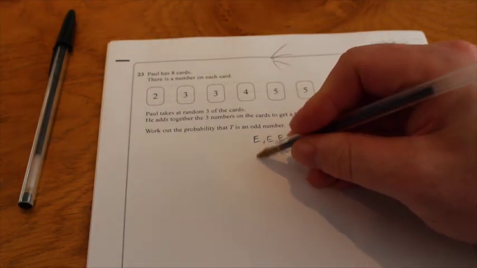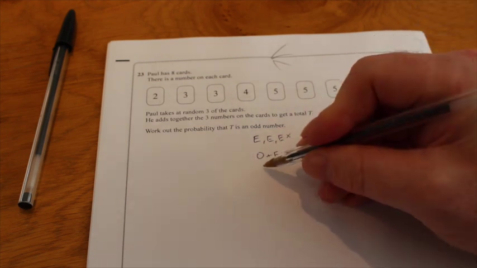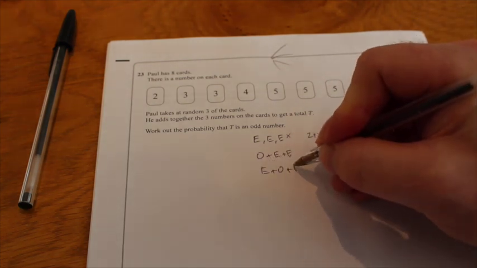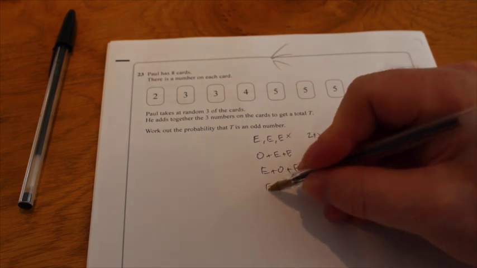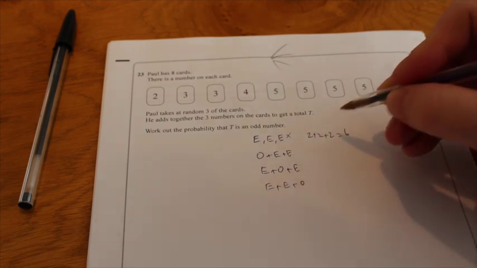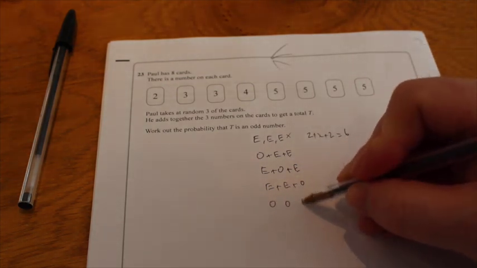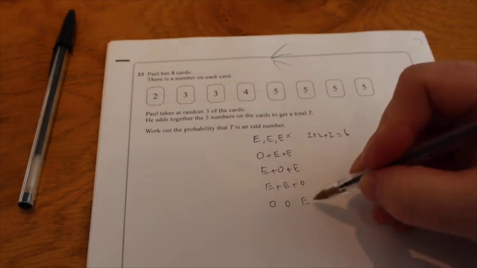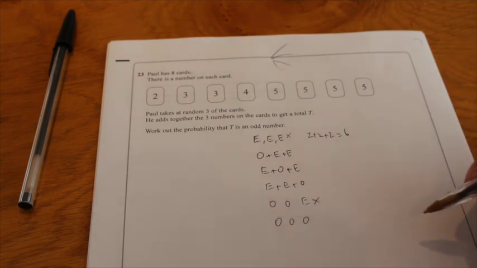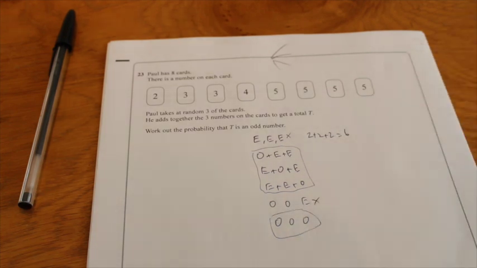So we're interested in odd plus even, or even plus odd plus even, or even plus even plus odd, which will get you an odd number. Well, if we've got a couple of odds, that makes an even, so that's not going to work in any combination. Or the other one could be 3 odds in any combination. So we're after the probability of getting those.